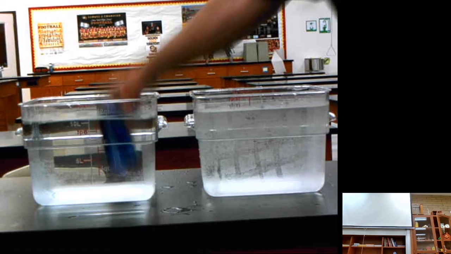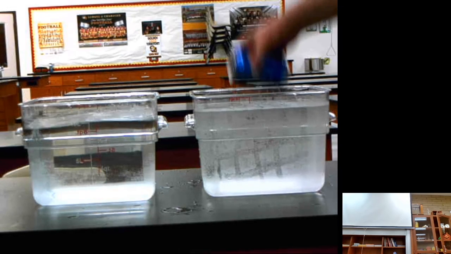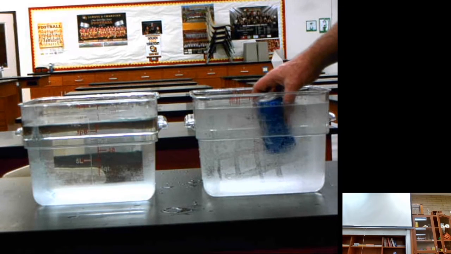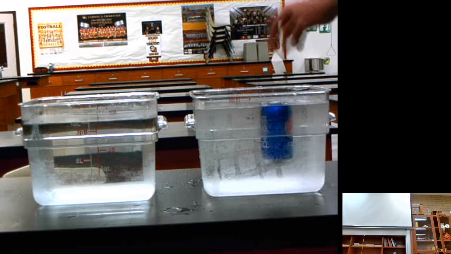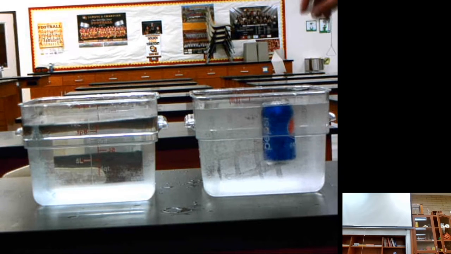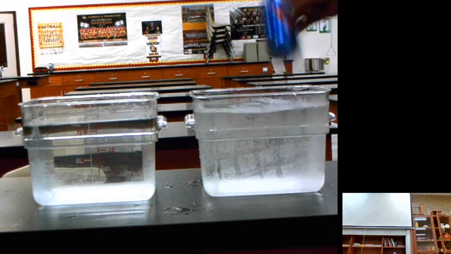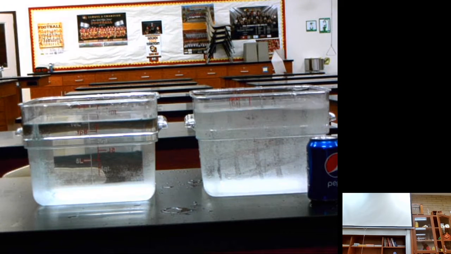In the cold container, the water particles are moving more slowly, thus you have a higher density, and your can floats. So this combines a couple things that we'll talk about. We're going to talk about density in our first unit. We're going to talk about particle motion and that kind of thing in our first semester as well. So just some things to keep in mind.